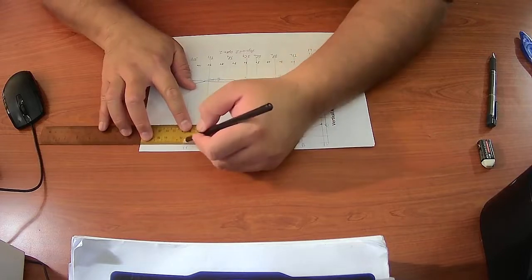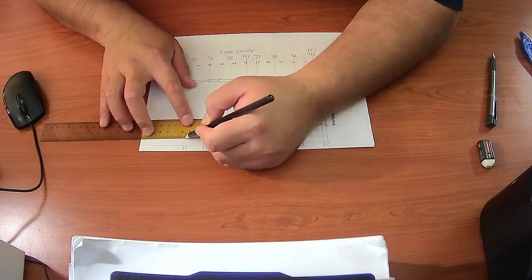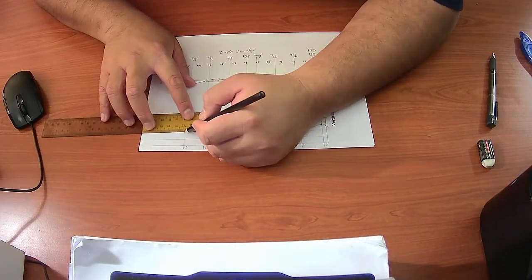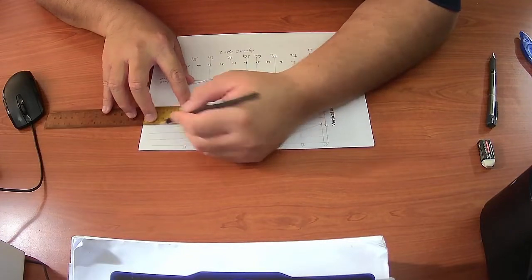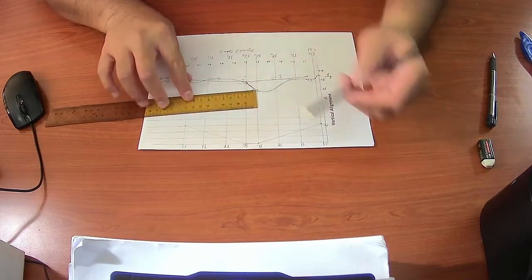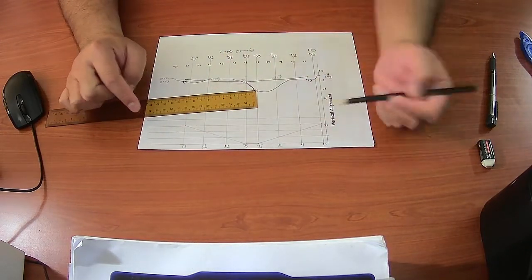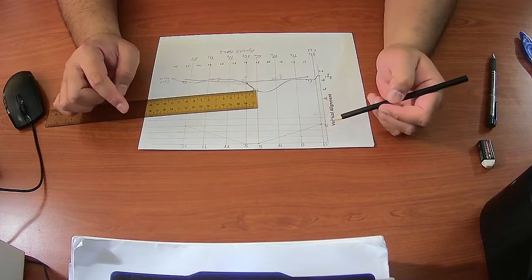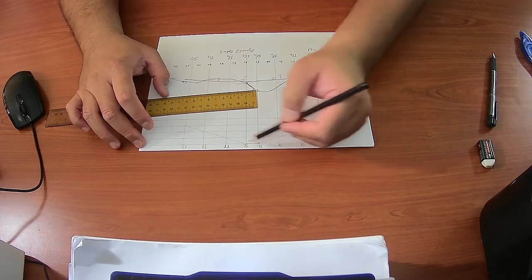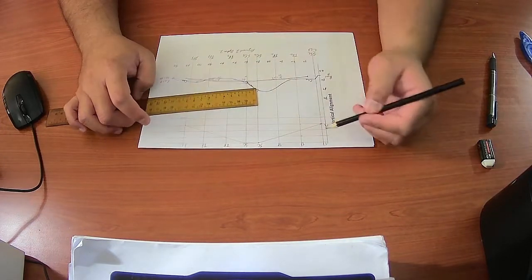This side also you must extend the lines. But make sure for the guidelines, the straight horizontal lines here, you do not press too hard. Okay. The most important part is the diagram itself, not the lines.